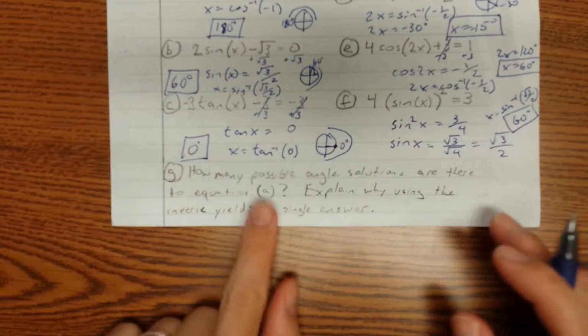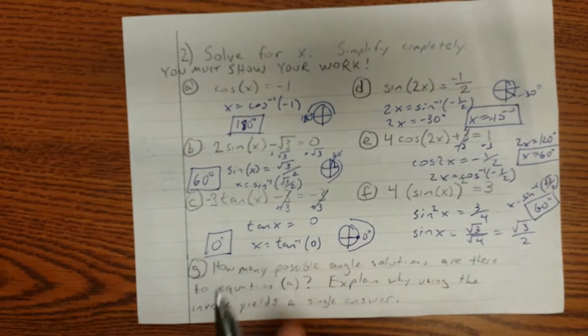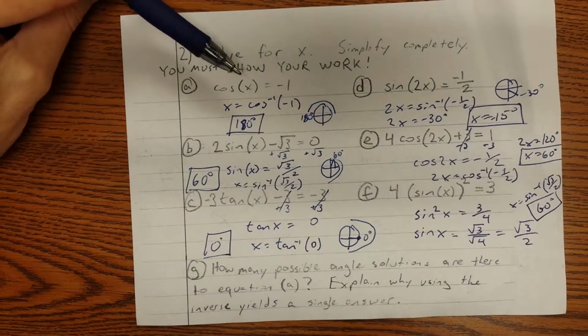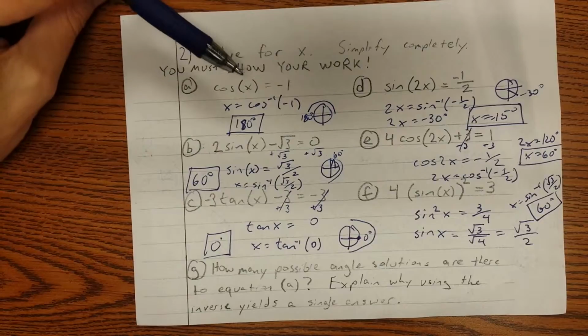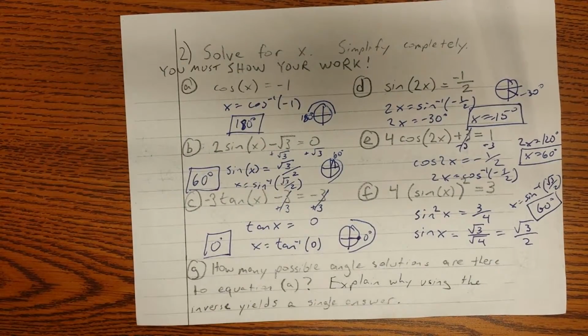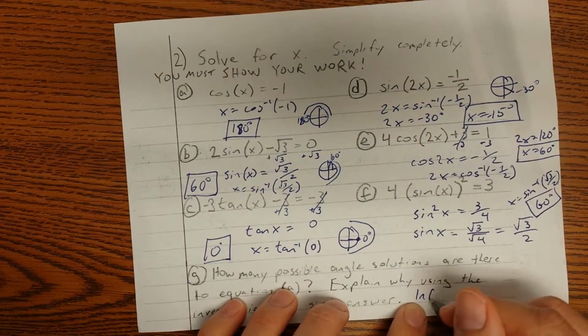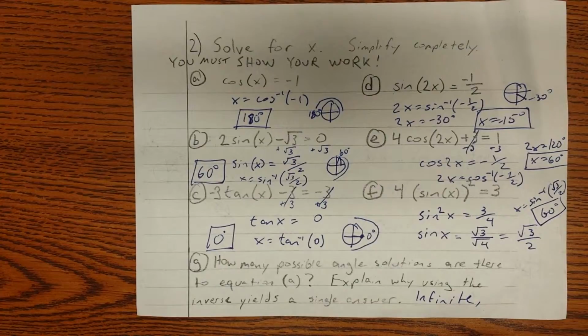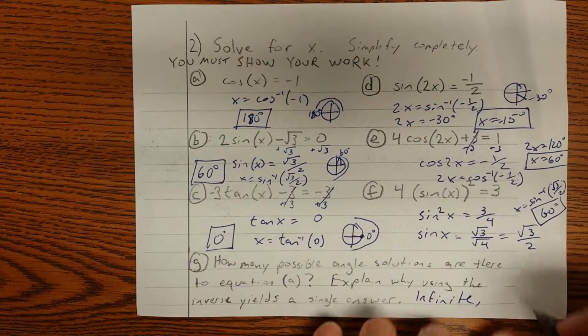Now, G. It asks about equation A, that's up here. How many possible angle solutions are there that solve this equation? How many possible angles could we find that have a cosine of -1? Well, there's an infinite number of them. Now, we don't get an infinite number of answers. We only get a single answer when we use the inverse. Why?